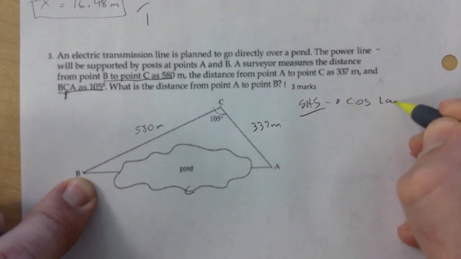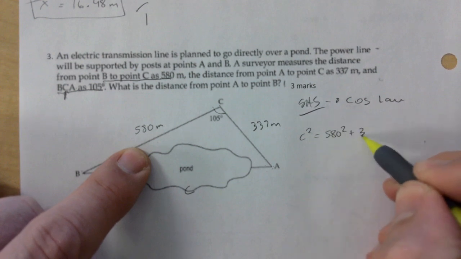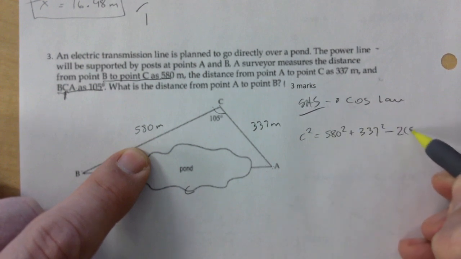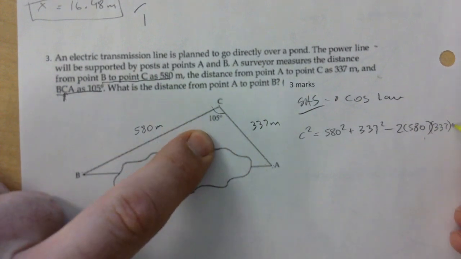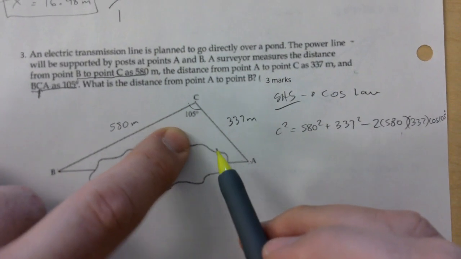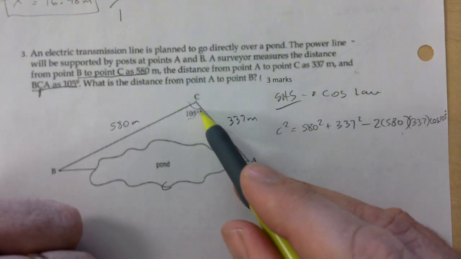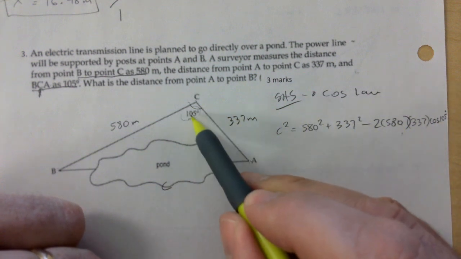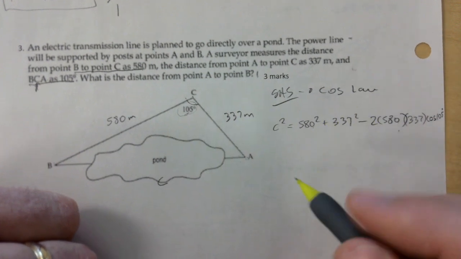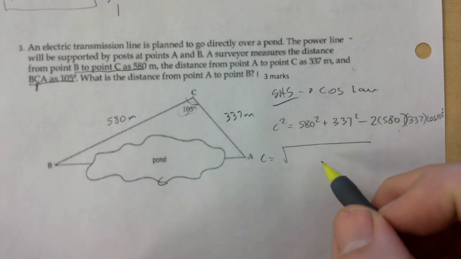So that's cosine law. c squared is equal to 580 squared plus 337 squared minus 2 times 580 times 337 times cosine of 105. The reason why I sneaked this one in there, even though you might think you already tested us on cosine law up there, is that this is an obtuse angle. So if you're typing this in, and if you're doing this in steps, it's very important that you understand what's going to happen here.